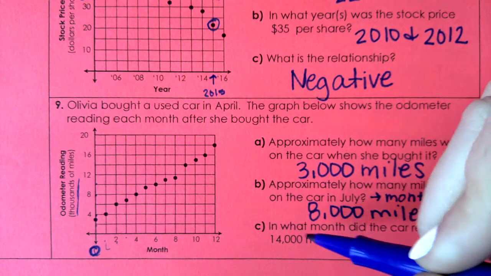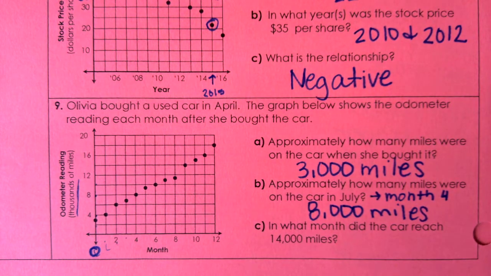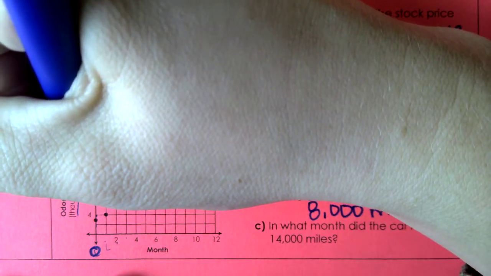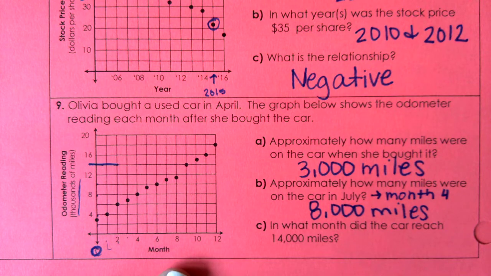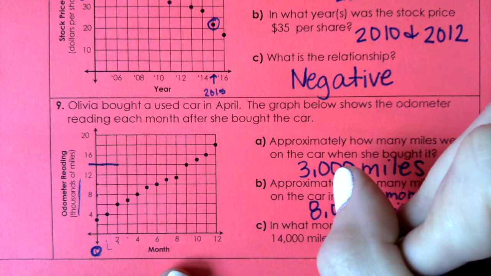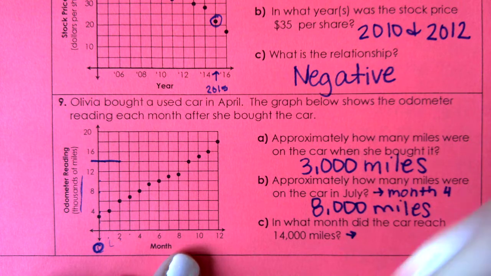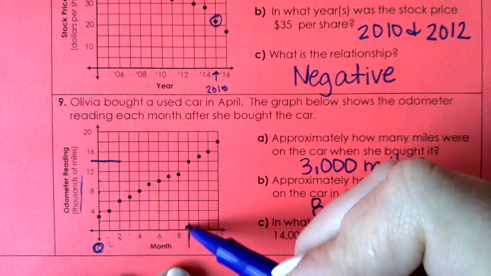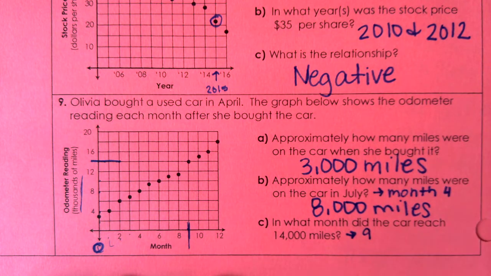Now I want to know, in what month did the car reach 14,000 miles? So I'm going to go to my 14, which is right here. And which month is that? That's month... What month is that? It'd be month 9, which is which month?